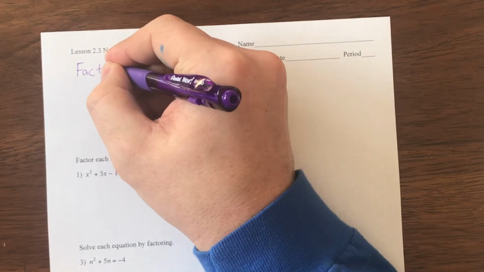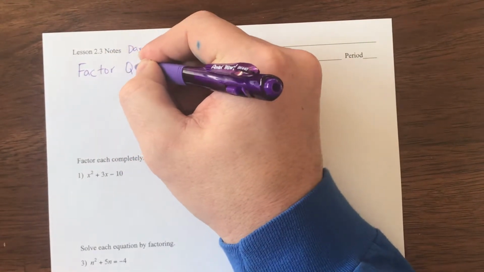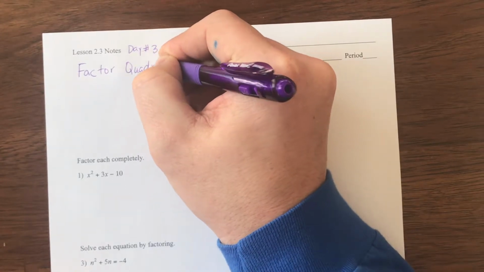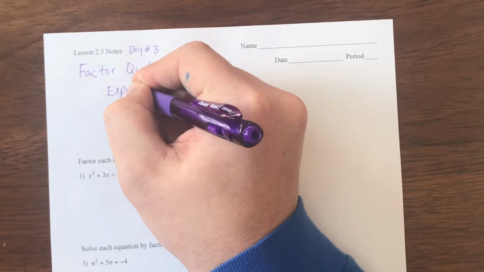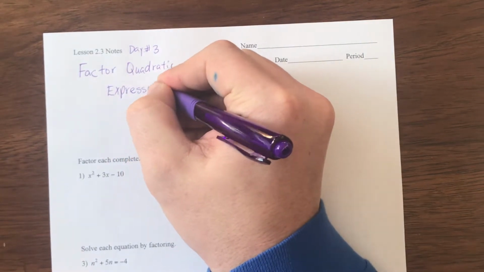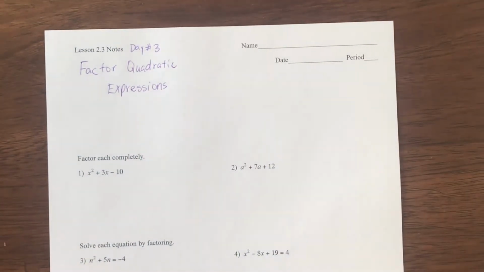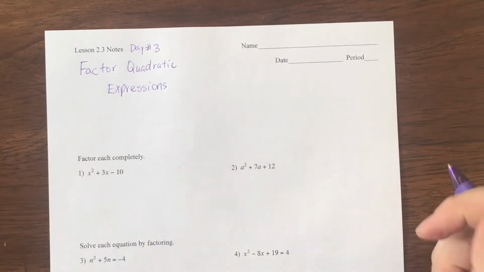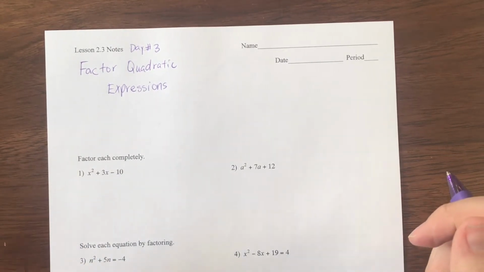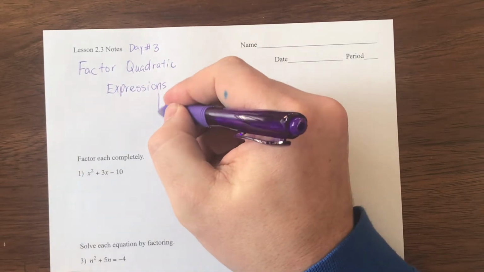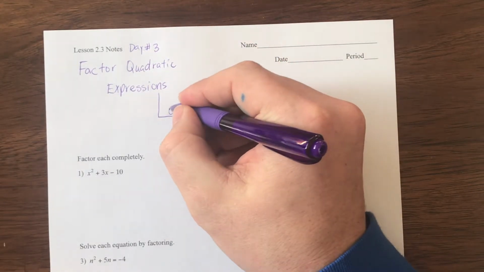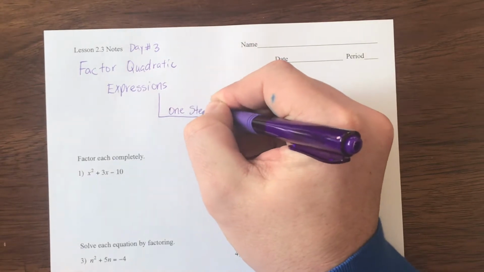We've talked about factoring quadratic expressions. We've dealt with that before, when we went through our review of algebra. So we're looking at that again. However, we're actually going to take it one step further.